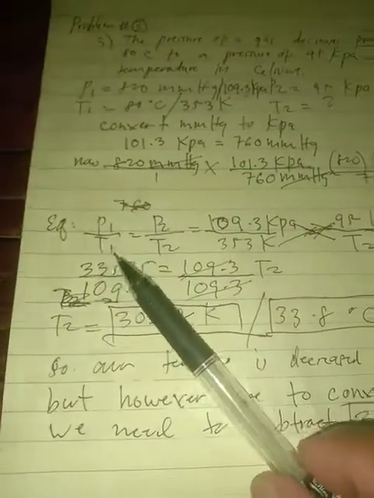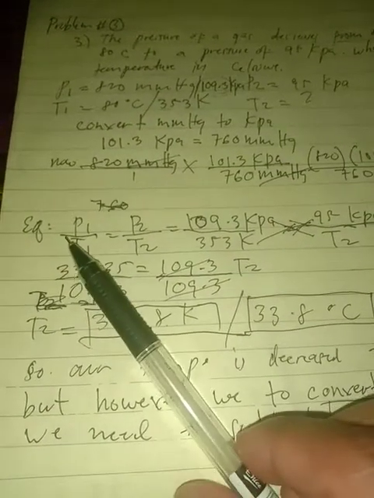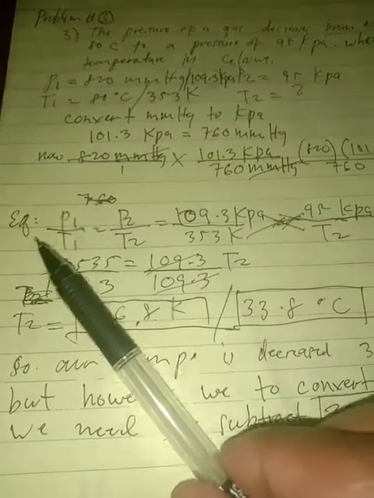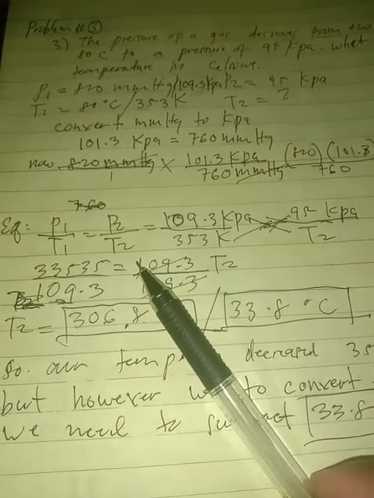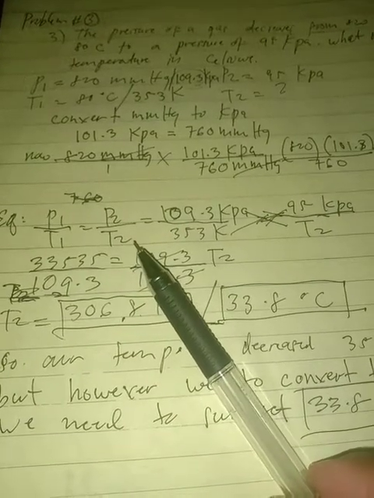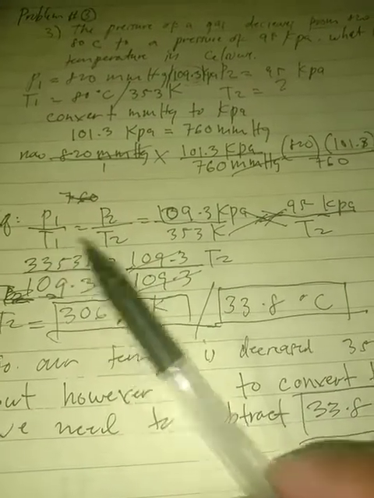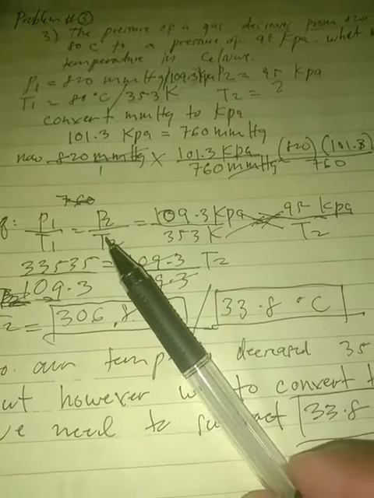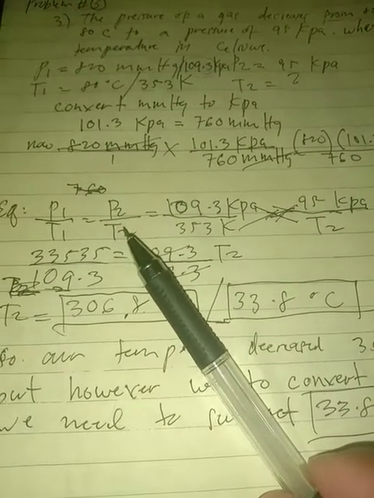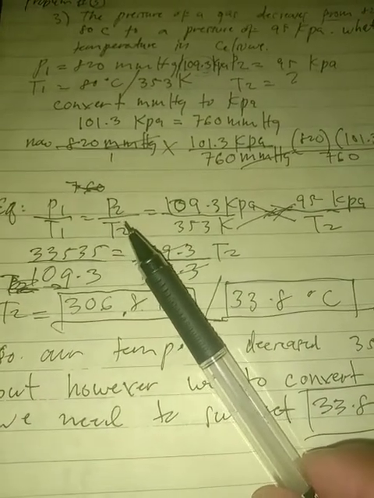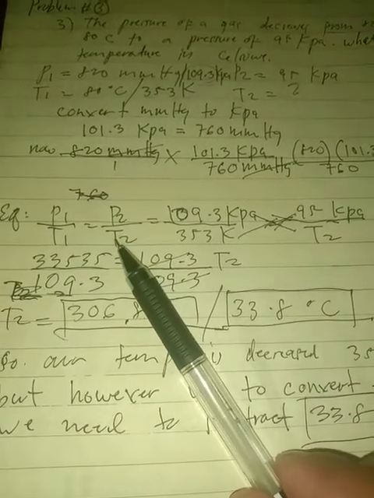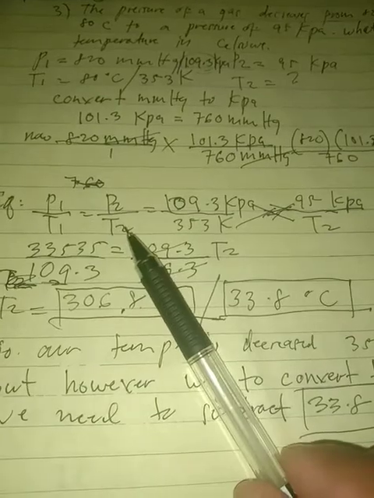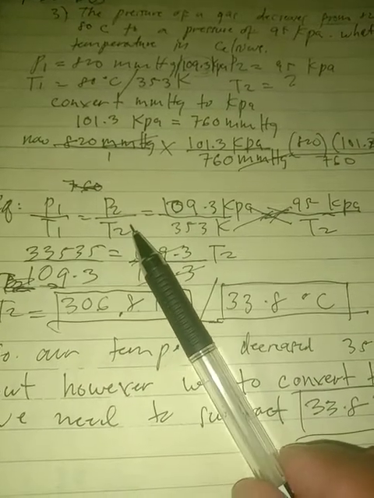Now we are going to solve based on the equation that we have: P1 over T1 equals P2 over T2. This equation is Gay-Lussac's law, because the volume is constant.